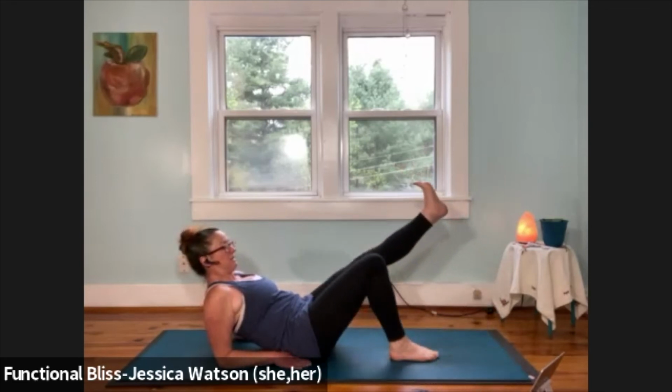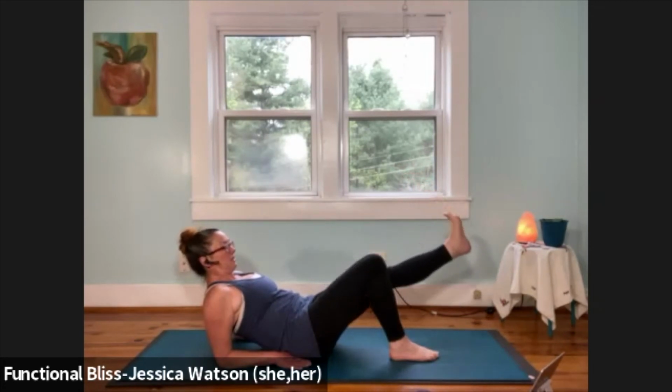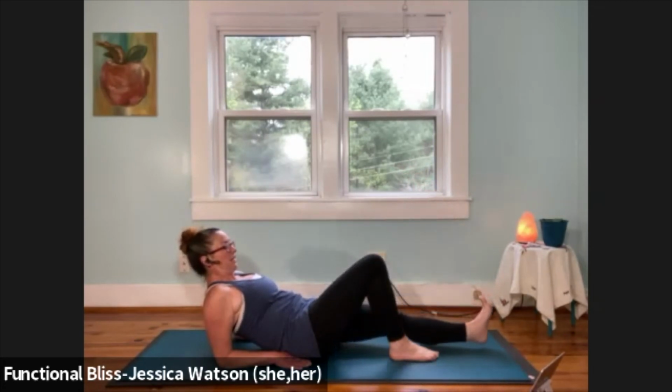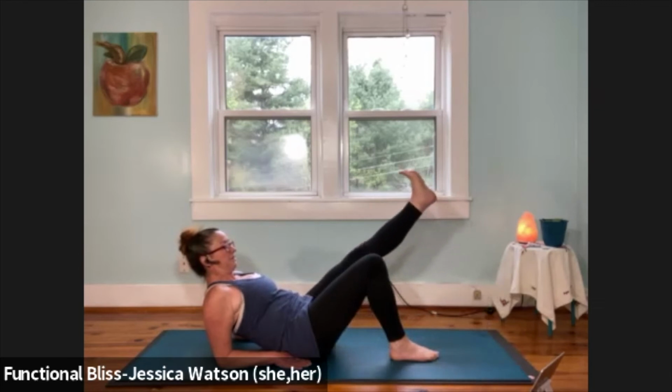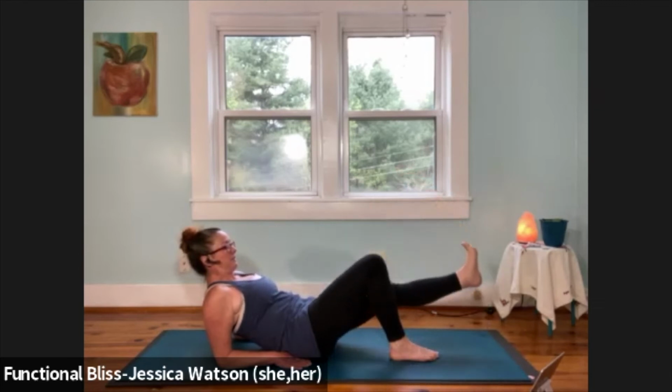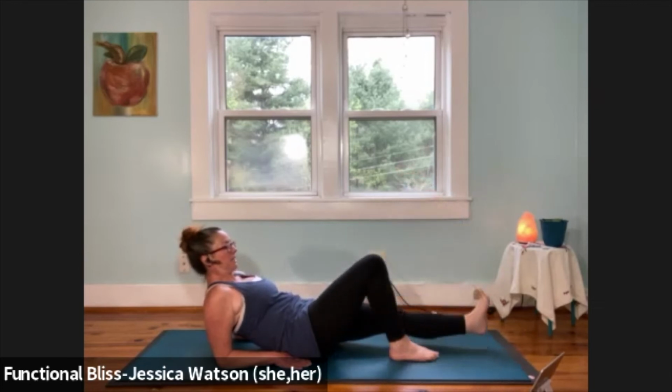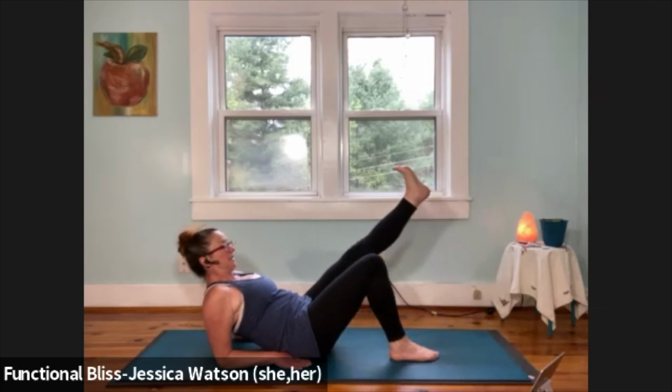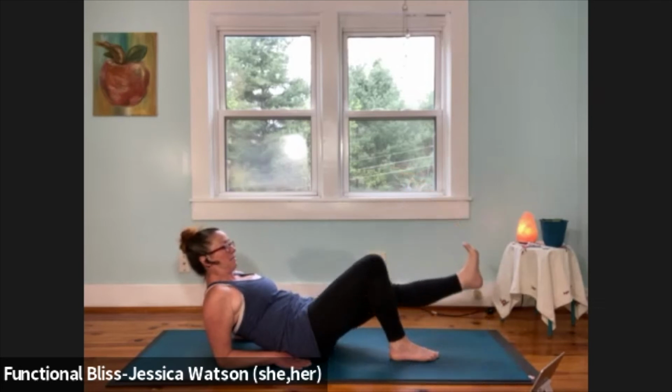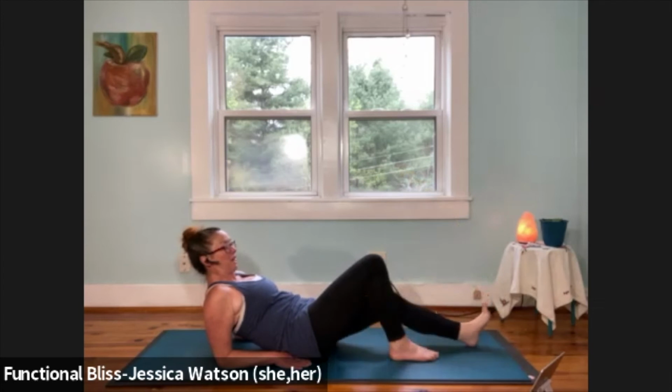Inhale, lift up, knee meets knee. Exhale and lower down. Beautiful. Inhale and lift up. Exhale, lower down. Inhale, lift up. Exhale, lower down. Heel's going to touch the floor and then push into that heel and drag the heel in.